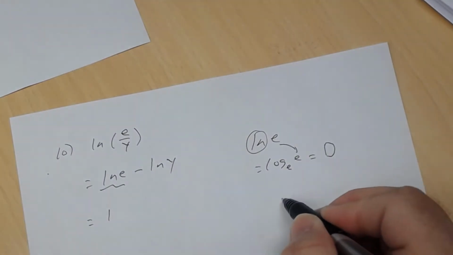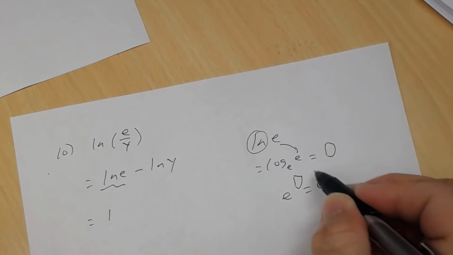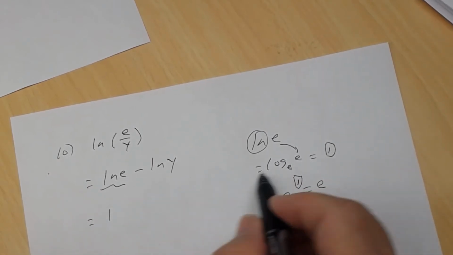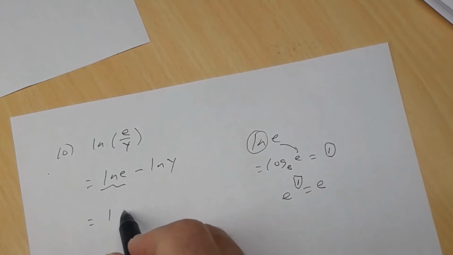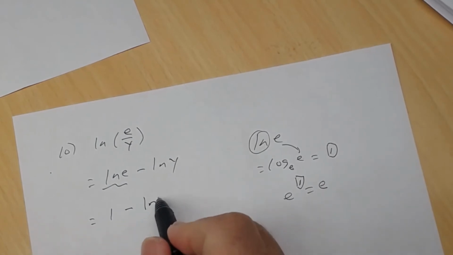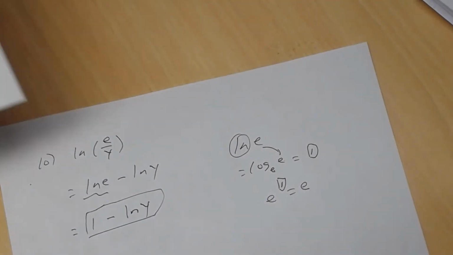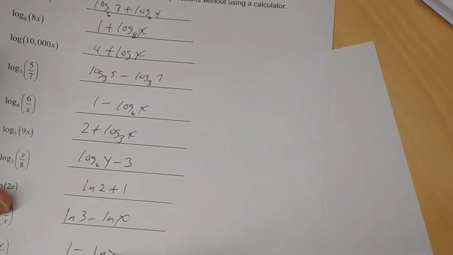So the question becomes, e to what power is the argument? Well, e to the first is e. So I get 1 minus the natural log of y. So number 10, 1 minus the natural log of y.